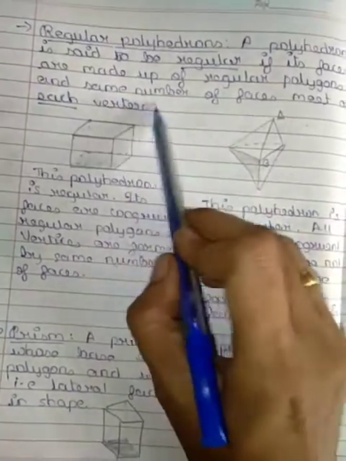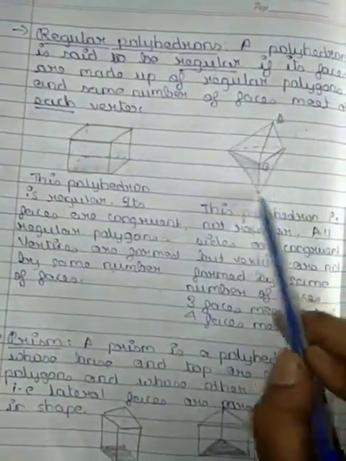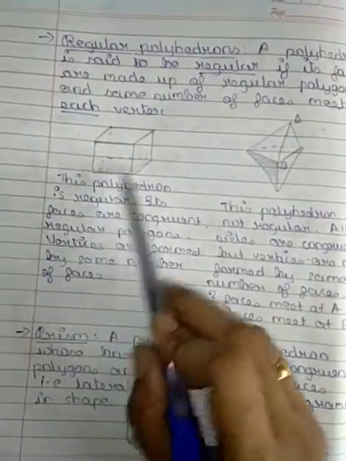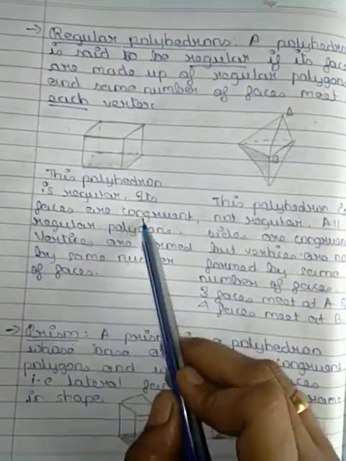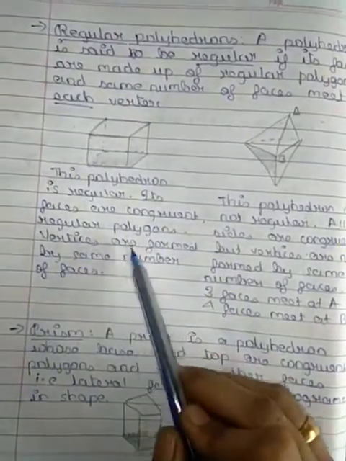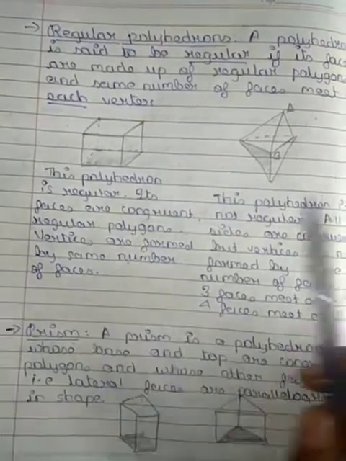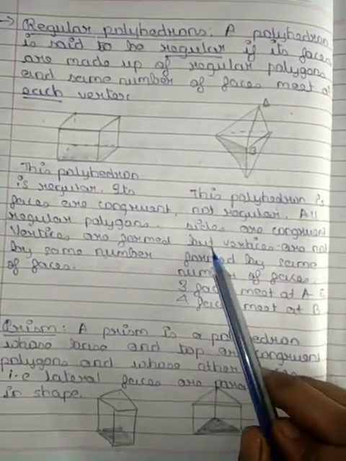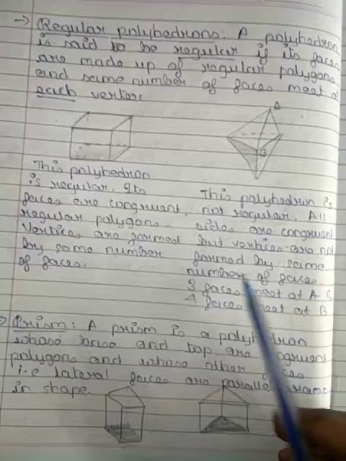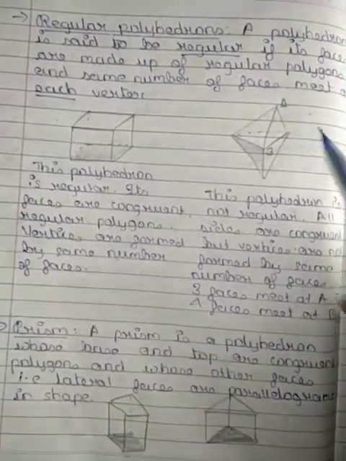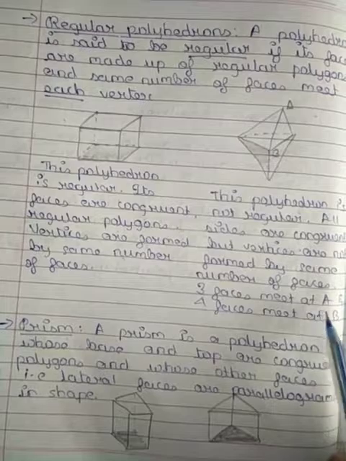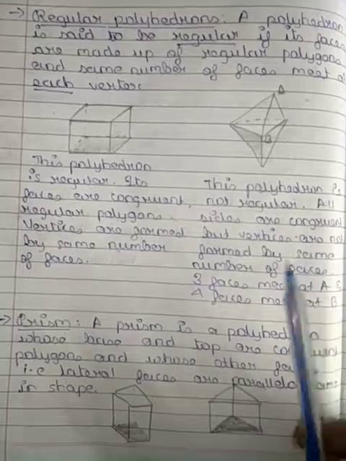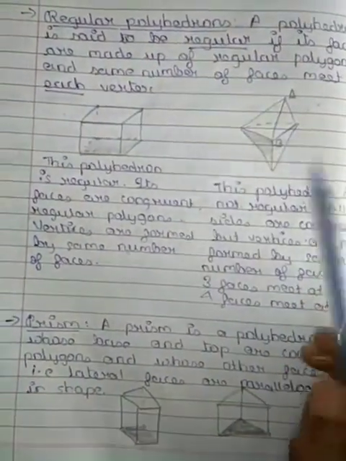So this point, that is the same number of faces, it is not happening here. So this will not be considered a regular polyhedron. So this polyhedron is regular, this cube is regular, its faces are congruent, regular polygons, vertices are formed by same number of faces. And here this polyhedron is not regular, all sides are congruent, but vertices are not formed by same number of faces. As I told, vertex A is formed by 3 faces meeting at A, and 1, 2, 3 and 4 faces meet at B. So these are the regular polyhedron and this is not a regular polyhedron.